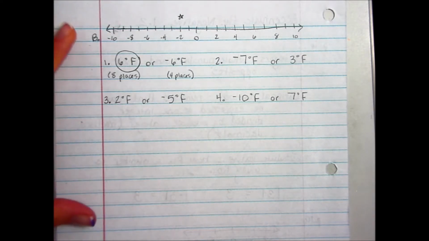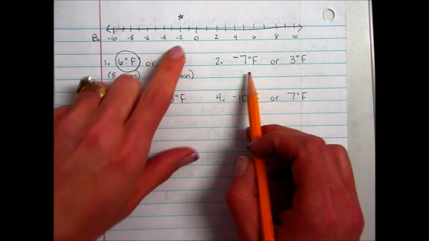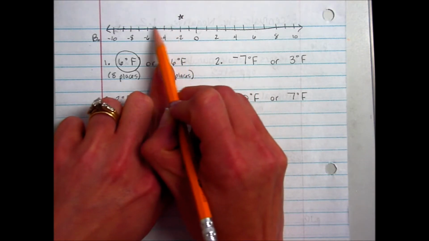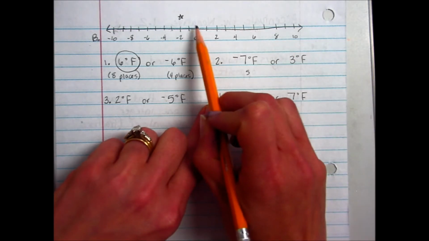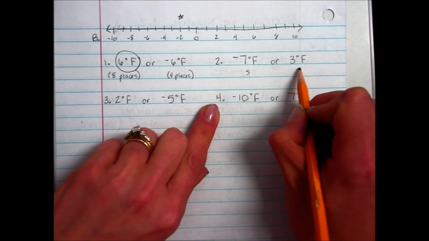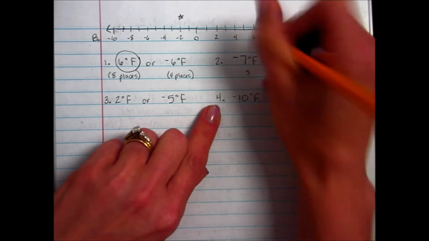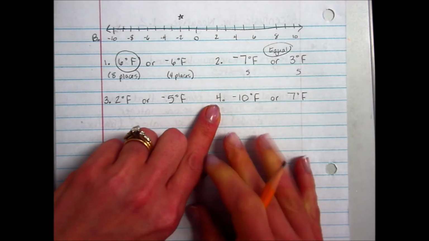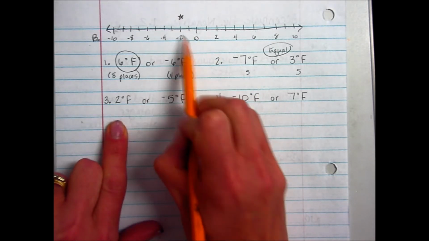Okay? So we're back to our number line for number 2. So -7 is 1, 2, 3, 4, 5 spots away. And 3 is 1, 2, 3, 4, 5. Oh, so what do we say to that? Equal. They're equal distance from -2.